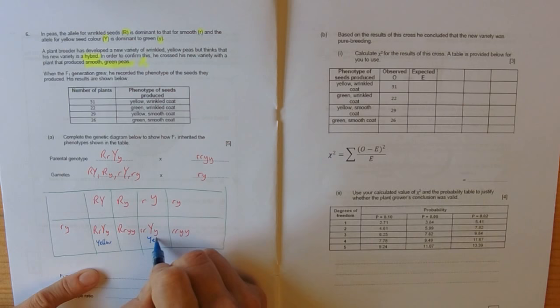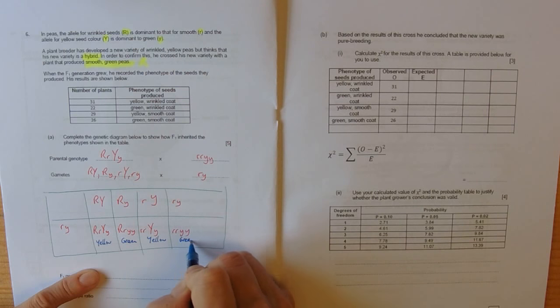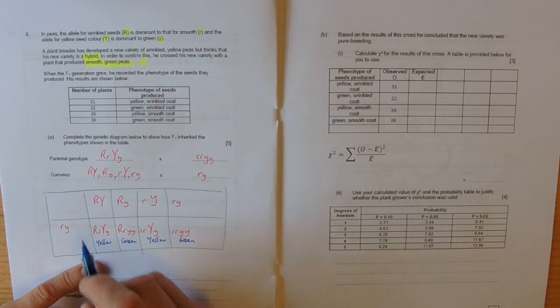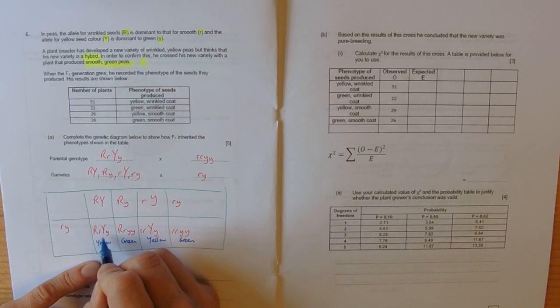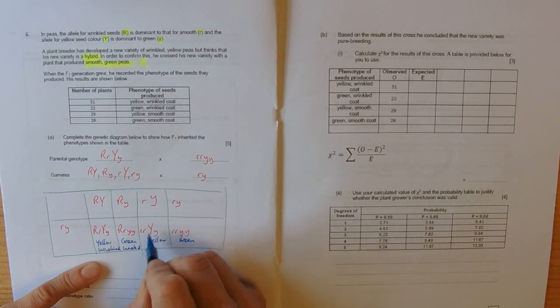So that's going to be yellow, and there's going to be green. And then anything with a big R is going to be wrinkled. So wrinkled, big R, wrinkled, and those are the other ones, smooth.